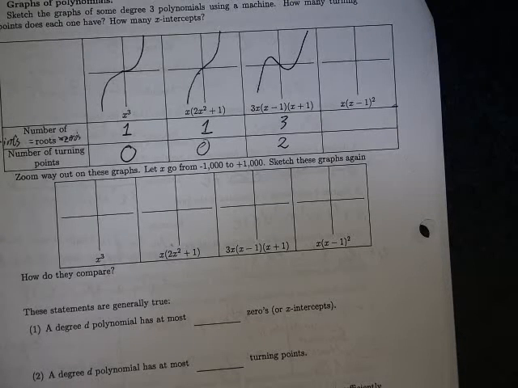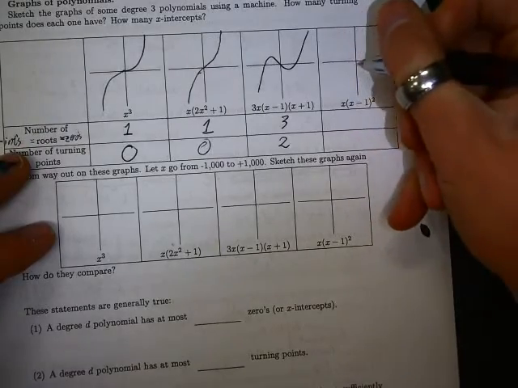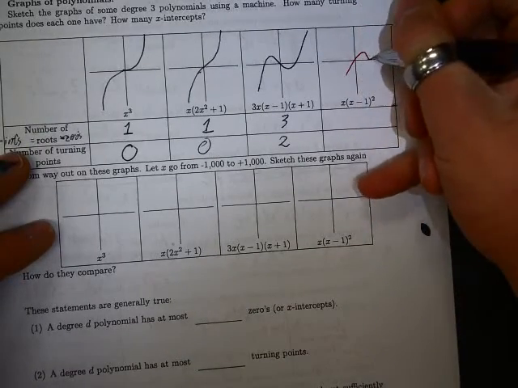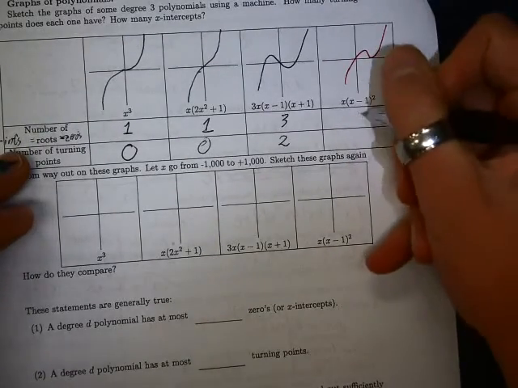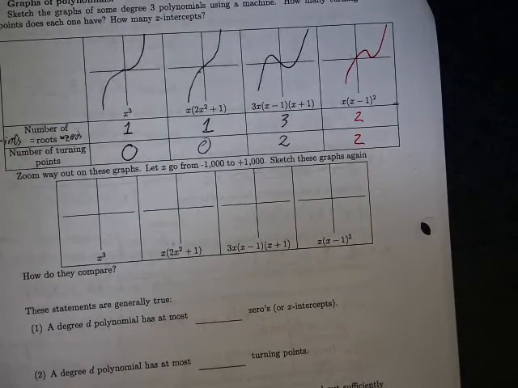How many intercepts? How many turning points? Also 2? And all of those were degree 3.